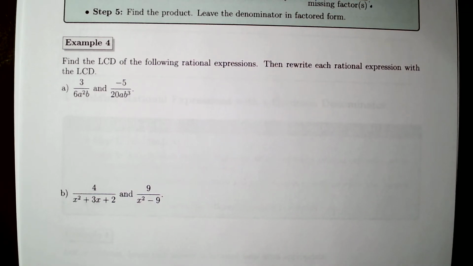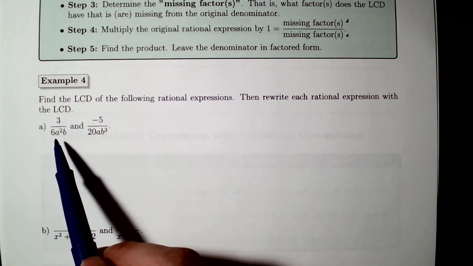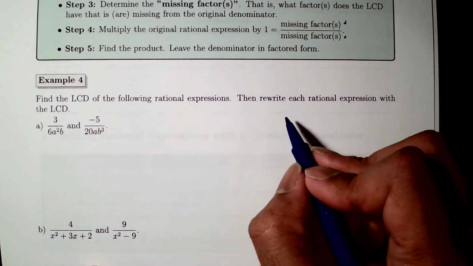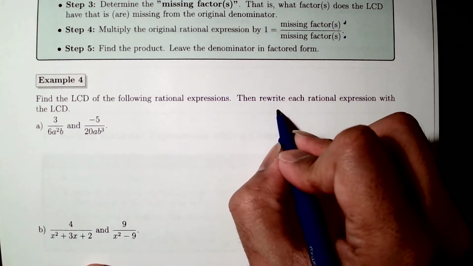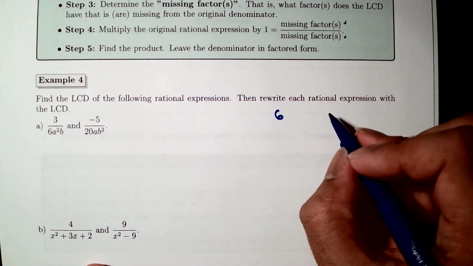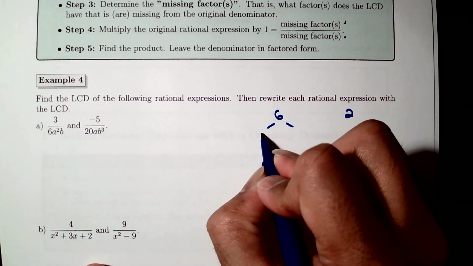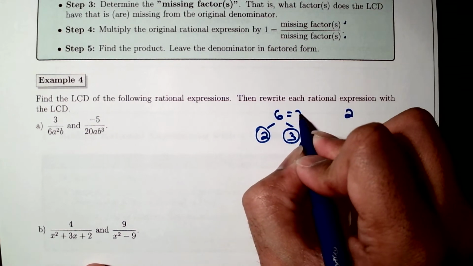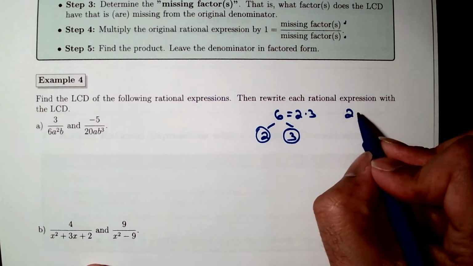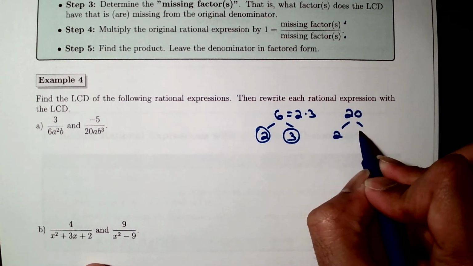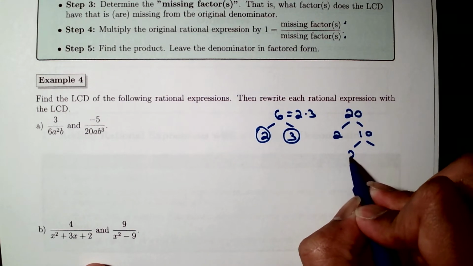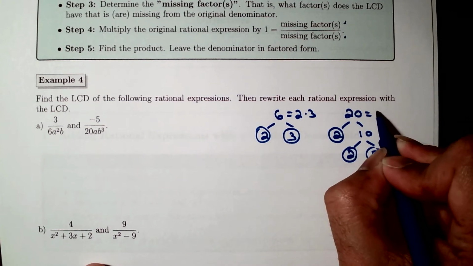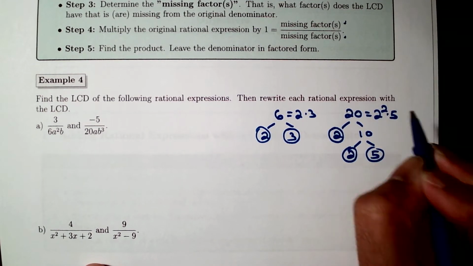So number 1, we need to factor the denominator. In this case, I'm going to factor the number 6 and I'm going to factor the number 20. So 6 is simply 2 times 3. These are prime numbers we just circled. And the number 20, that's 2 times 10, and then 2 times 5. Circle the prime numbers. 2 squared times 5.